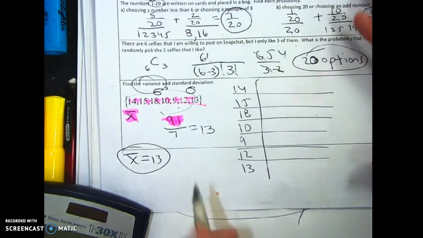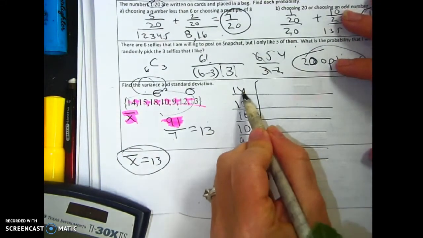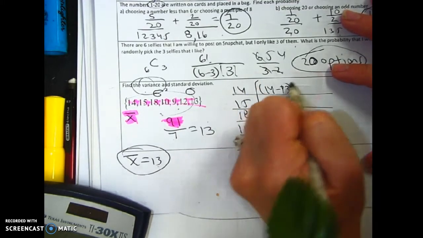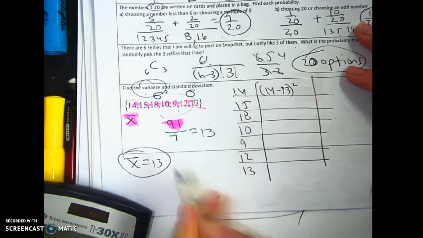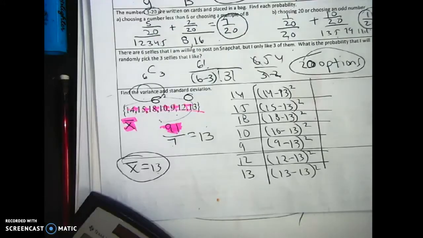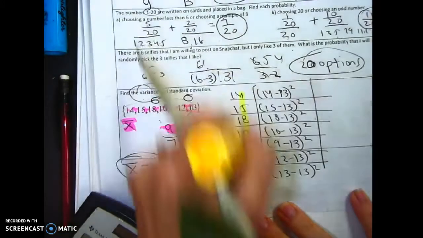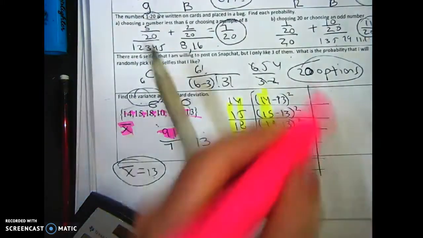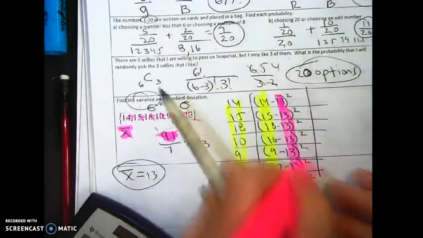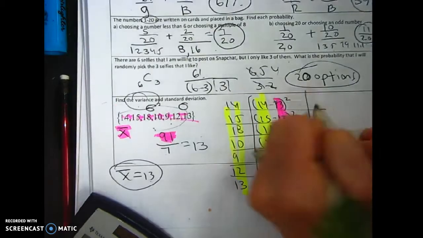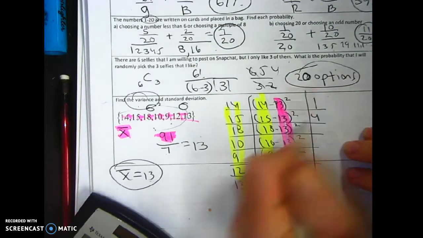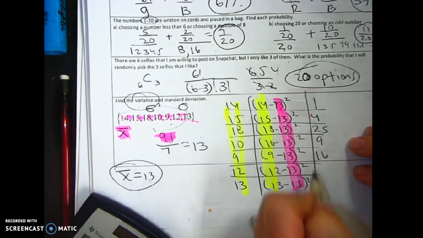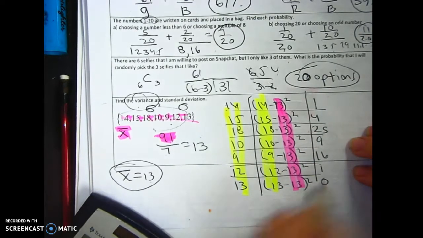In order to get the variance, I take the number minus the average and I square it. It doesn't matter the order because when you square anything, it turns positive. So I'm going to pause it and write that out. So if you'll notice what I did, I took all the numbers. That's them right there. I subtracted the mean. That's right there. And then I square it. So 14 minus 13 squared, 1. 4, 25, 9, 16, 1, and 0.